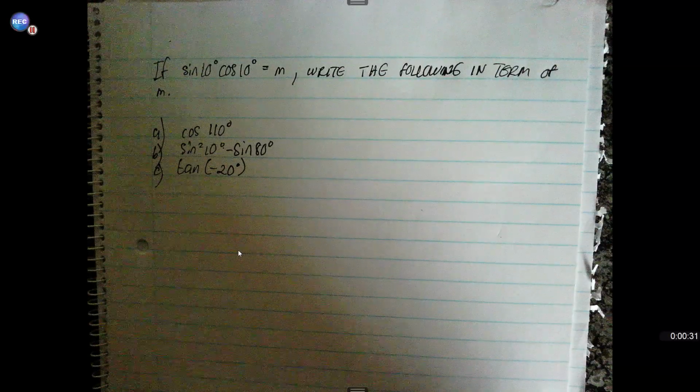And what is important about this is that we have to identify what type of double angle this is, because we have sine and cos, right? Now remember the rule.